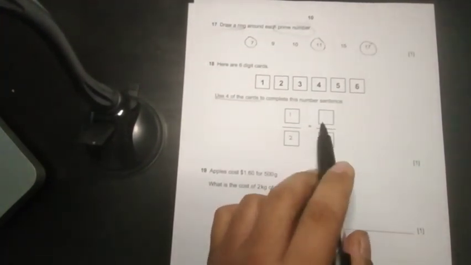Now I'm going to think of a number that I can put here so that this will be equivalent to half. Can you think of a number that is equivalent to half? Okay, that would be 3/6. There are many possible answers that you can get here.